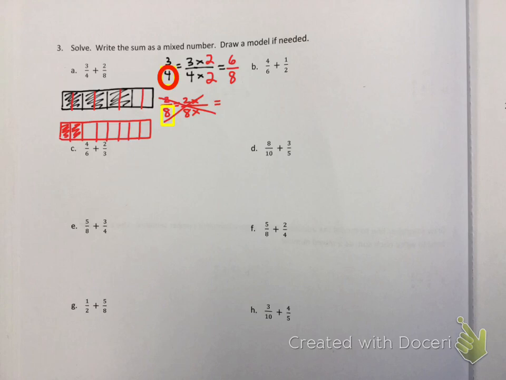So now I am going to add them. We got 6/8 now. So I'm going to add 6/8 plus 2/8, and that equals 8/8, or a whole. Nice. Okay, perfect. Let's do B together.